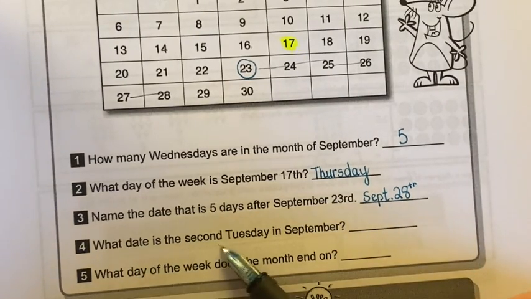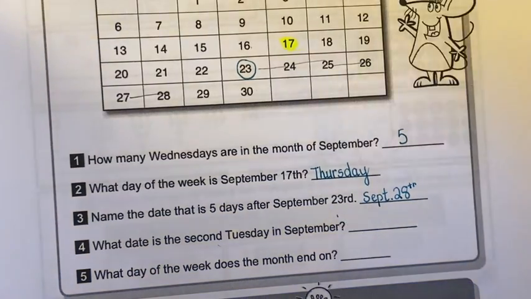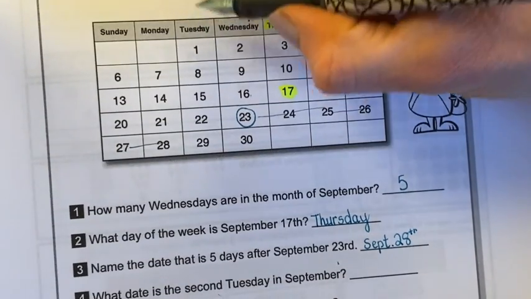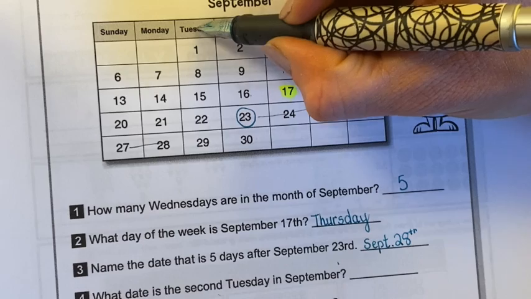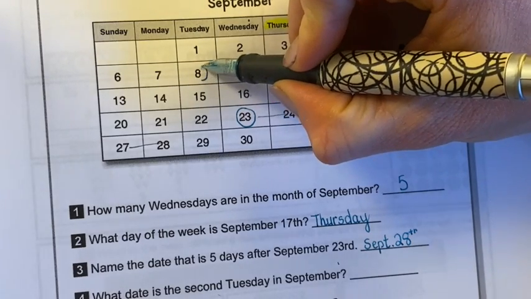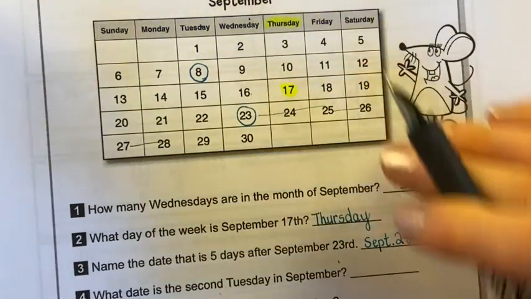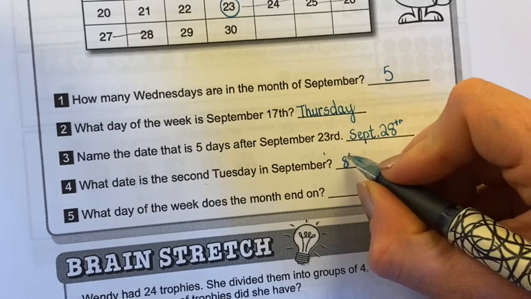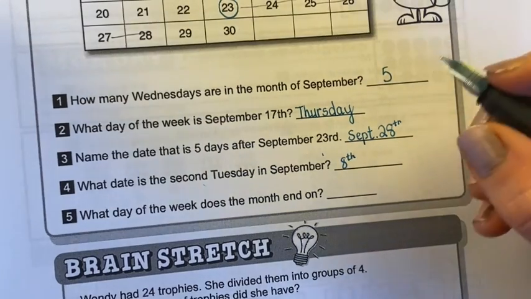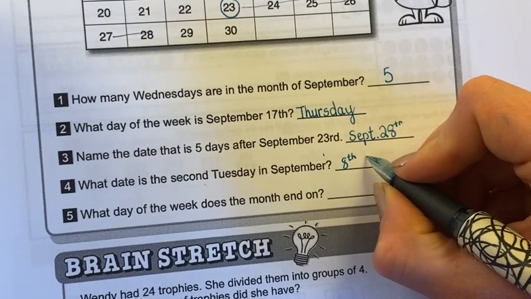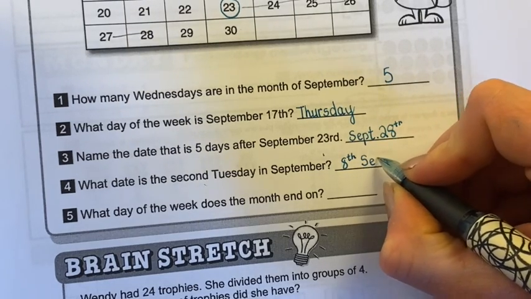What date is the second Tuesday in September? So I go to Tuesday at the top, and I follow down. I don't want the first, I want the second. So this is the first. This is the second. It is the 8th. And you know what, guys? We really should write the number first. It's a bad habit I have of flipping them. That's the American way. The Canadian way, the number comes first. The 8th of September.